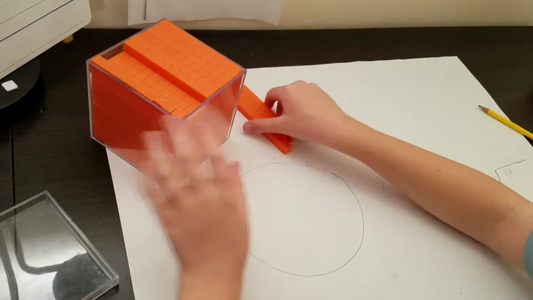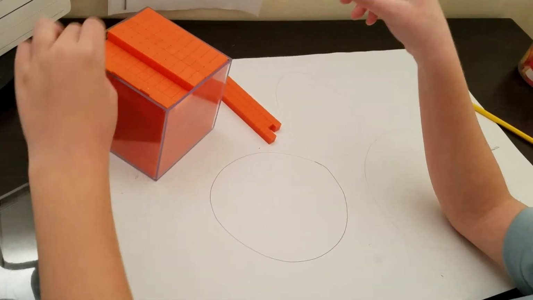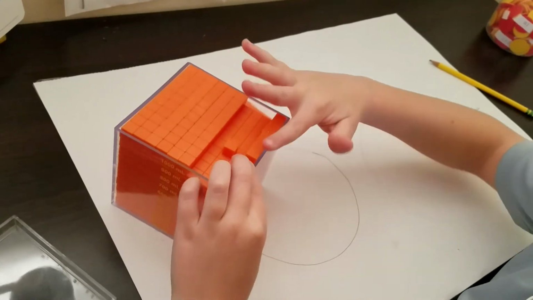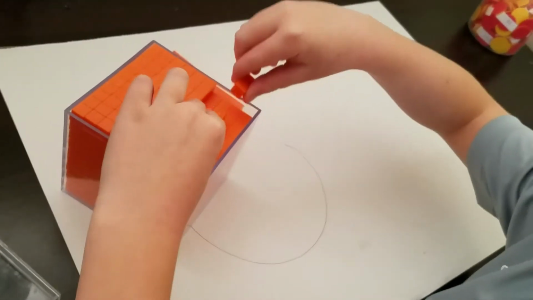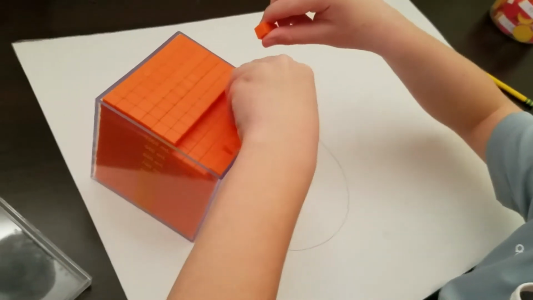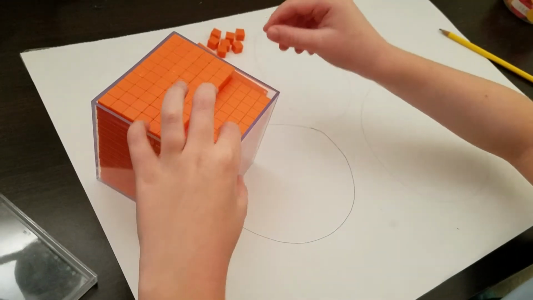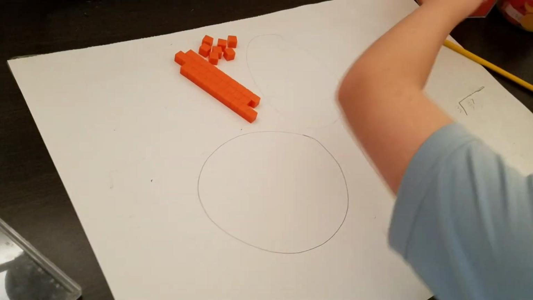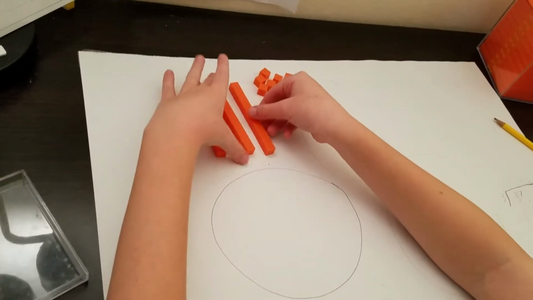Get some 10s. And some ones. And set them up so we can see them nice and clear. There you go.